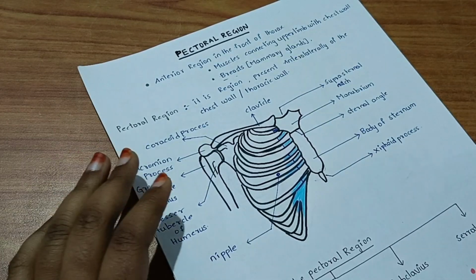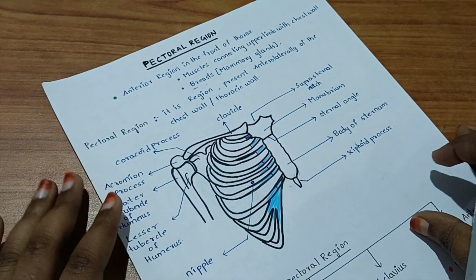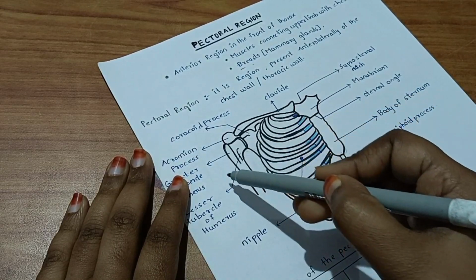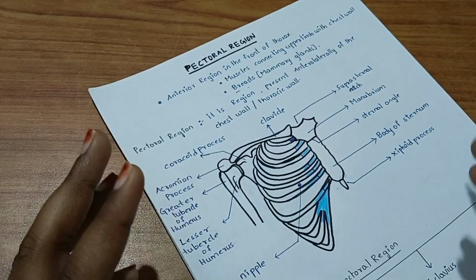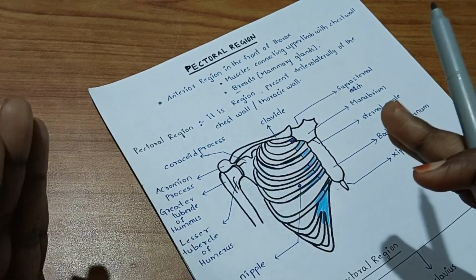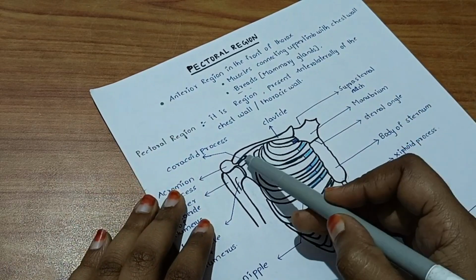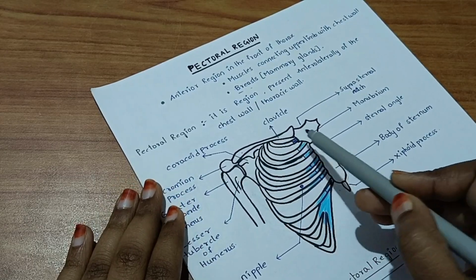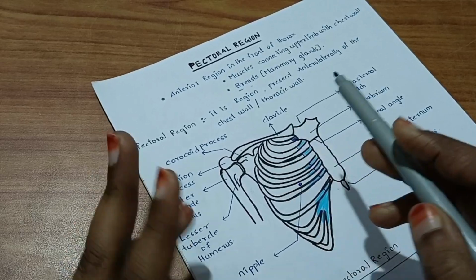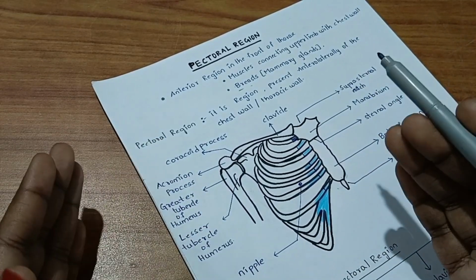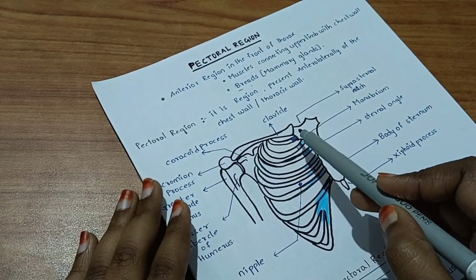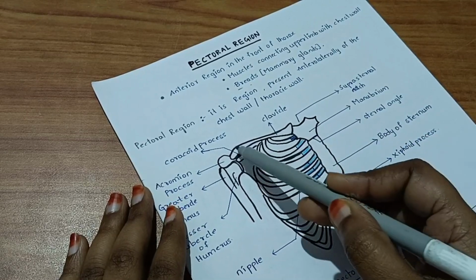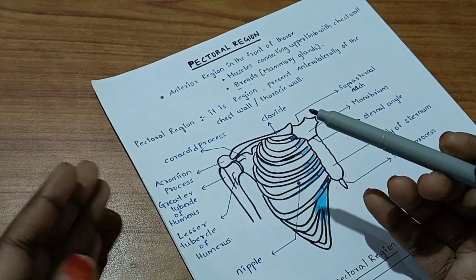Now let's see the main parts of the pectoral region. See, this part is known as the pectoral region. What is involved in the formation of the pectoral region connecting the upper limb to the chest wall? See, this is the clavicle. The clavicle is a horizontal bone, the collar bone, containing two parts, the medial part and the lateral part. The medial part is involved in the formation of the sternoclavicular joint. The lateral part is involved in the formation of the acromioclavicular joint.